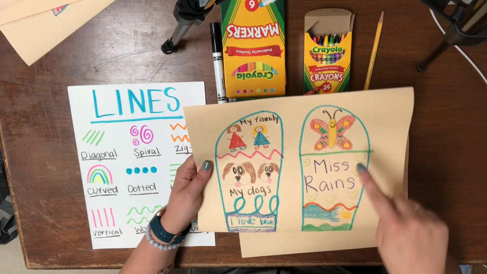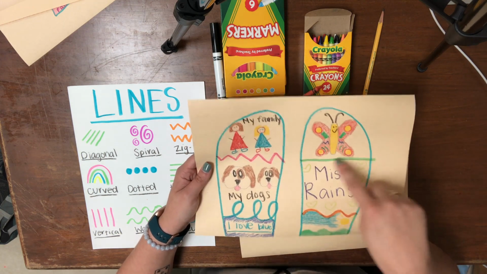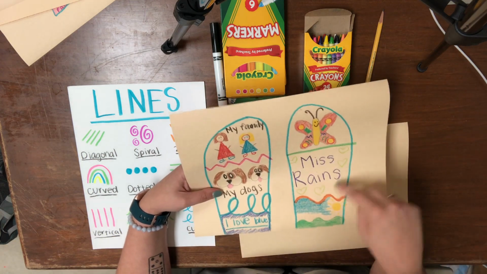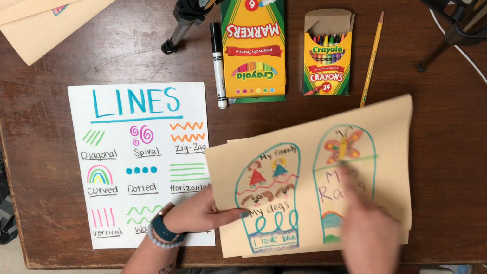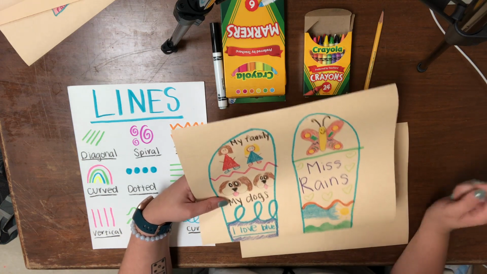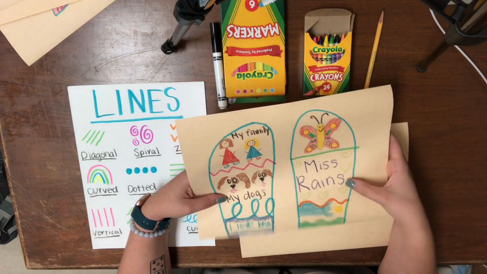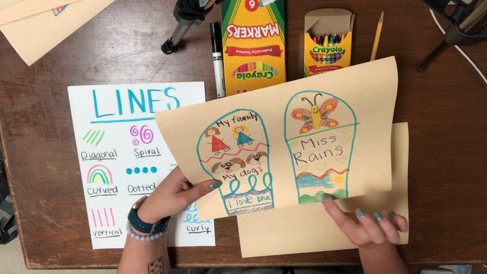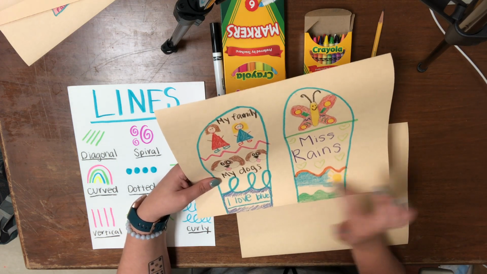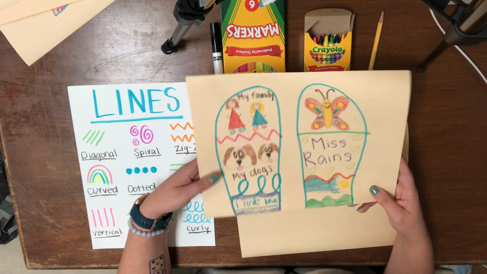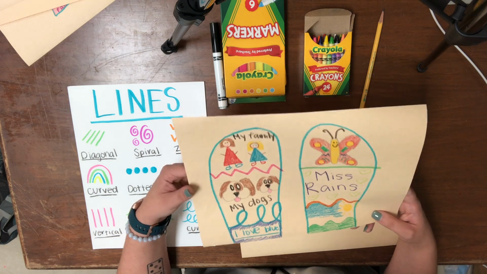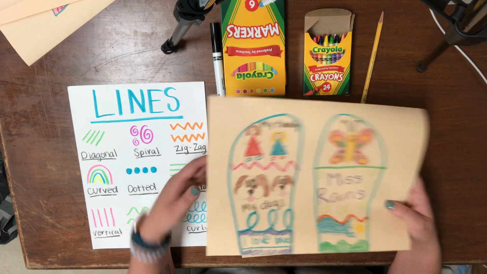So here on my other foot, I have a picture of a butterfly because I love butterflies. Right here on this section, oh, and I used a horizontal line right here underneath my butterfly. And right here it says Miss Rains because my name is Miss Rains. And down here, I drew some hills and some sunshine and the sky because I love to be outside. I love to go hiking. I love to go walking. Anything outside is fun, okay?